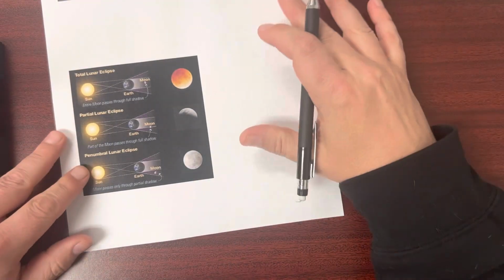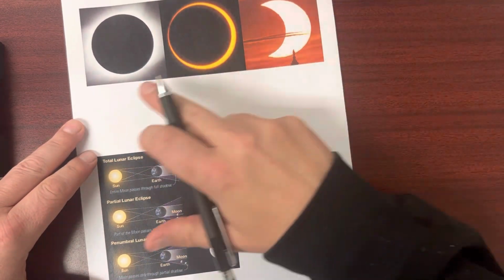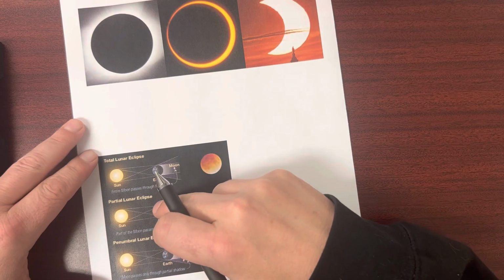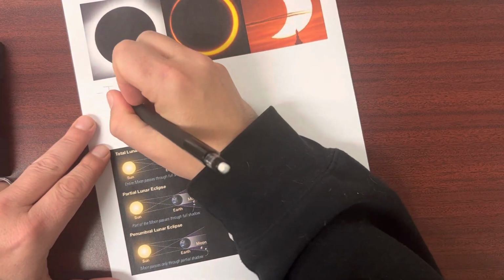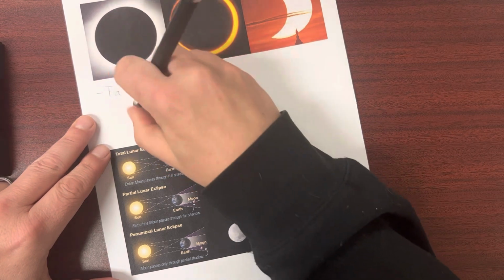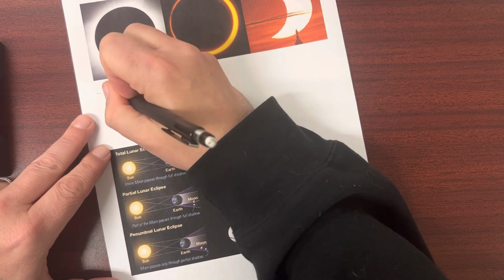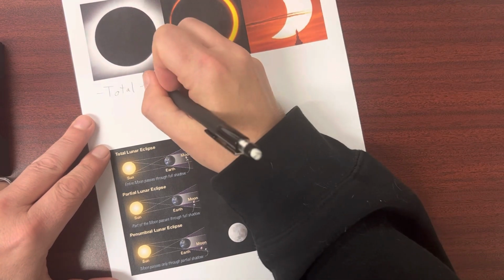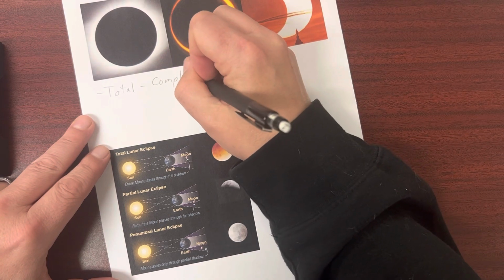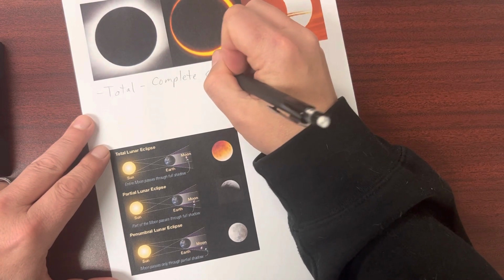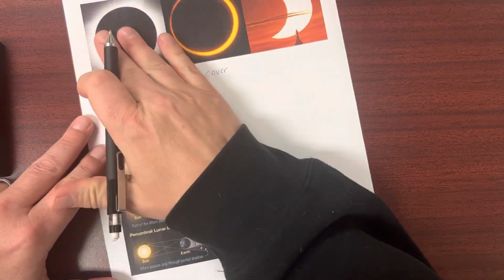Okay, now let's look at the specific types of solar and lunar eclipses. So up here, we have 3 types of solar. There is the total solar eclipse. And in a total solar eclipse, what we see in this image is the sun is completely covered. There's no parts of the surface of the sun showing once the moon has passed in front of it.